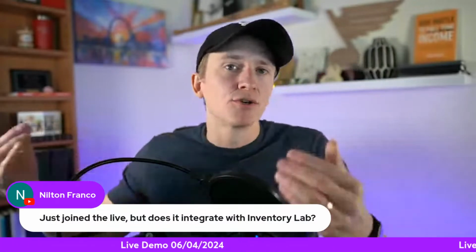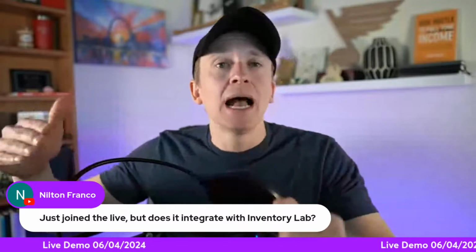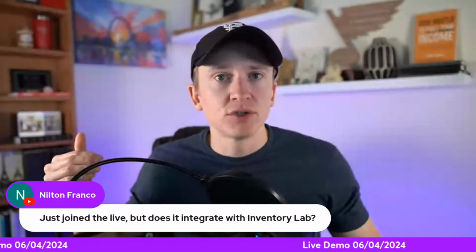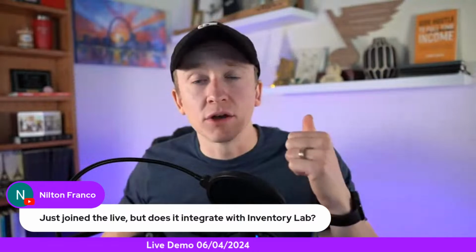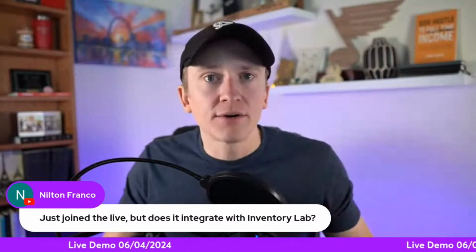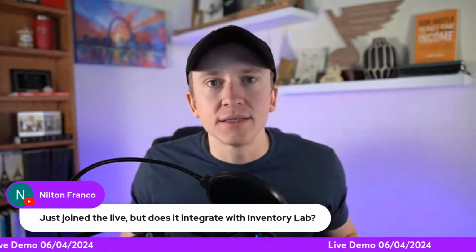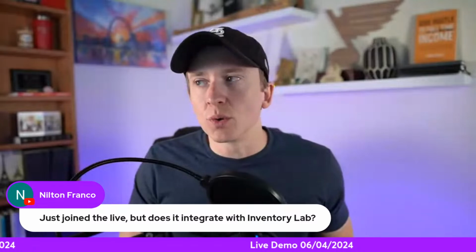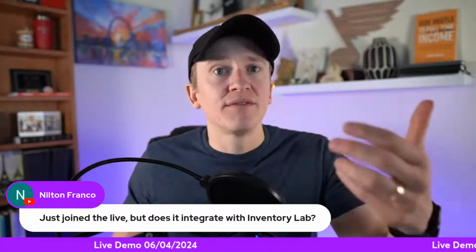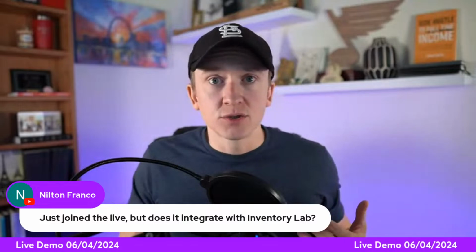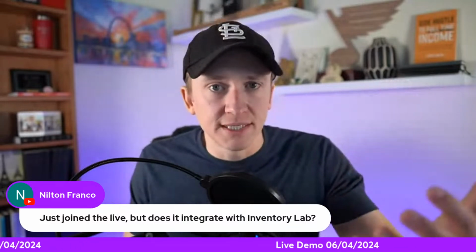Currently, it doesn't integrate, like there's no connection. However, if you were to export all of your inventory and then import it into Replen Dashboard for the costs, the suppliers, etc., then yes, you can do that in less than 2 or 3 minutes with Inventory Lab. Additionally, with your shipping, I'll get to that in a minute as well, but we have the ability to create shipping lists or buy lists that you can then upload into Inventory Lab.